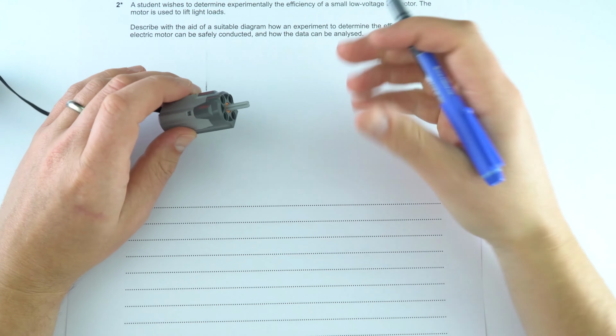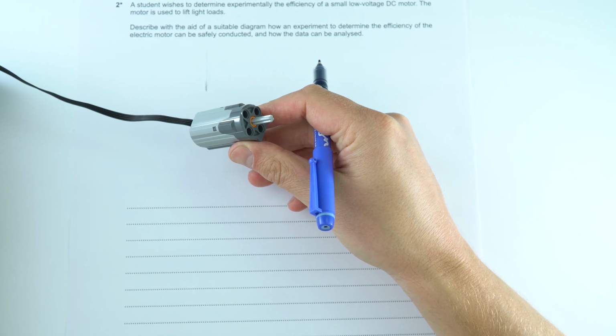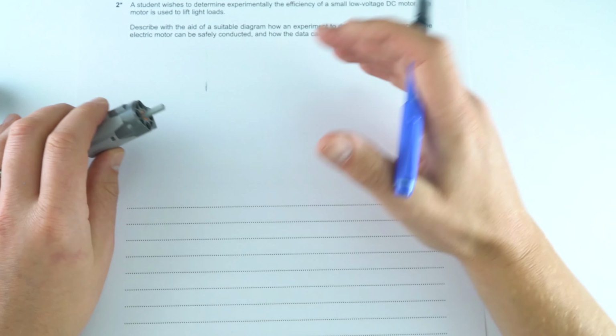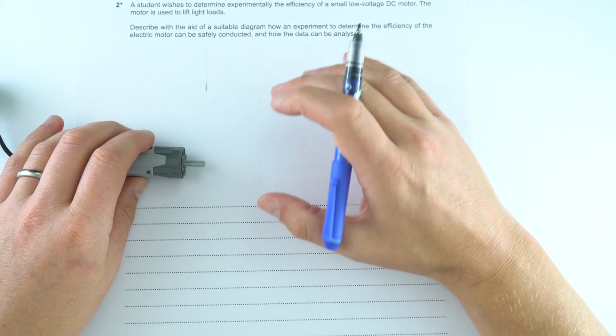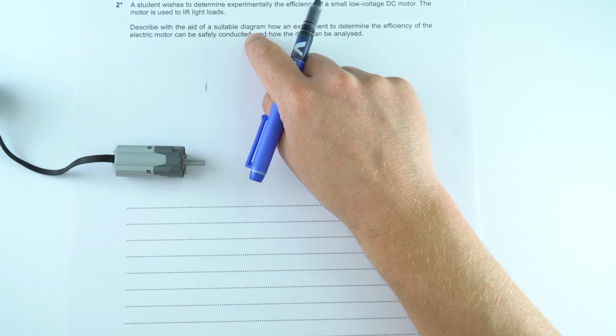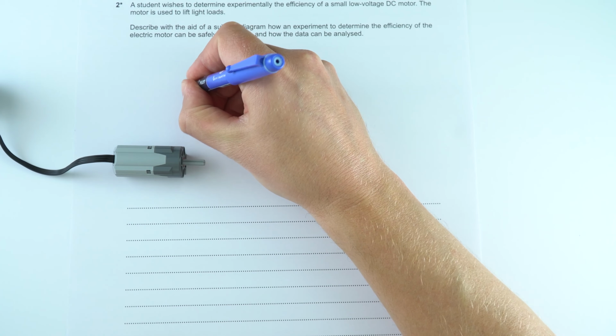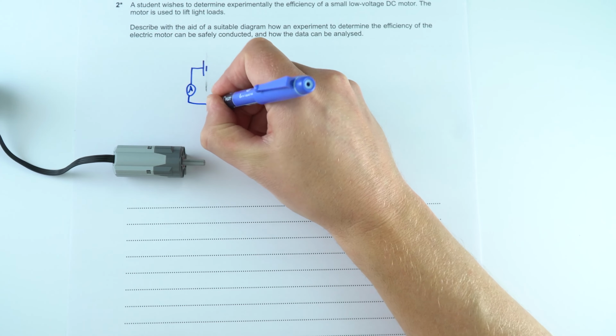Question 2 was about what you could do in the lab to work out the efficiency of a small motor a bit like this. So this is something that you might have done already in the lab, but I think the key thing here is that you've got to draw a suitable diagram. Now, one of the diagrams might be you've got some kind of power source, we've got maybe an ammeter, and then we've got the motor.